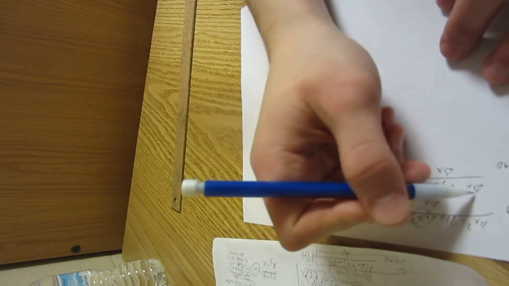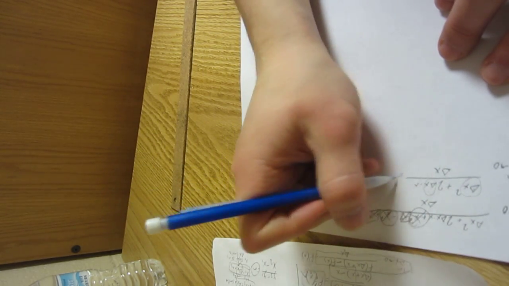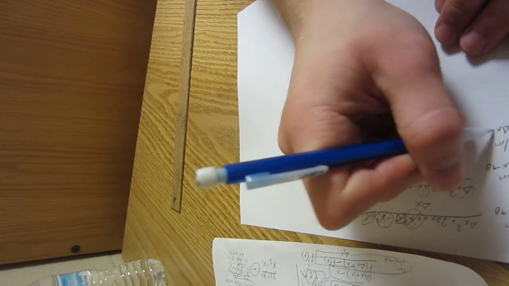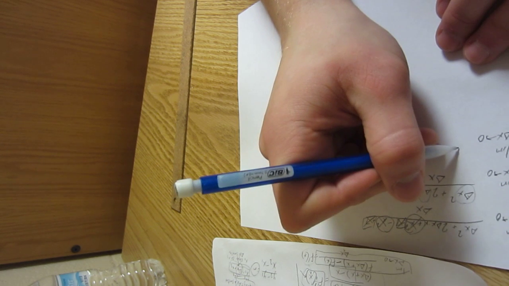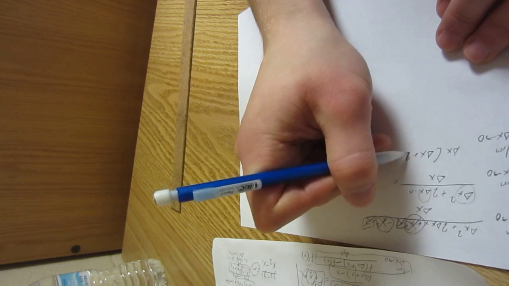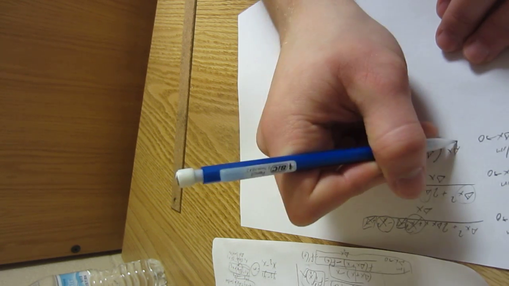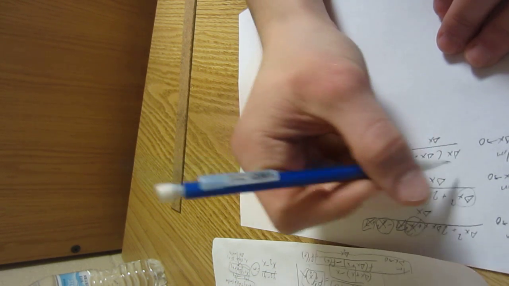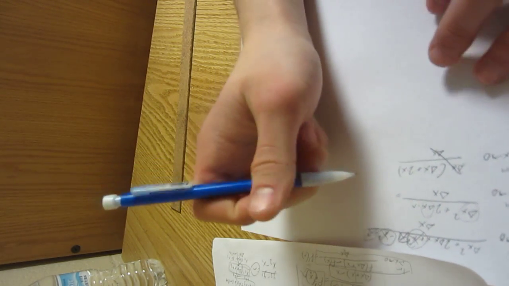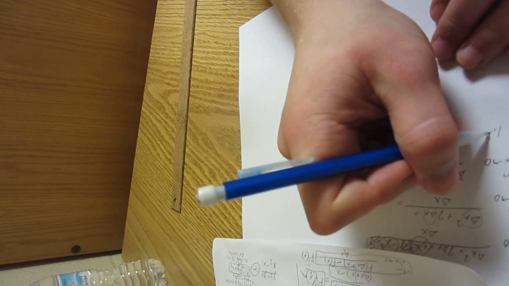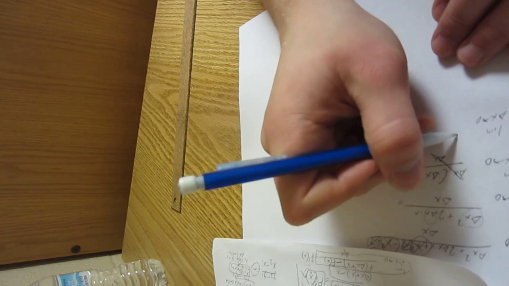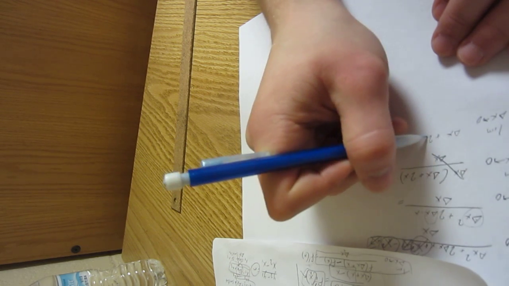I see that we can factor out delta x, so we're left with delta x plus 2x, all on top of delta x. Then these two cancel, so we're left with the limit as delta x approaches 0 of delta x plus 2x.